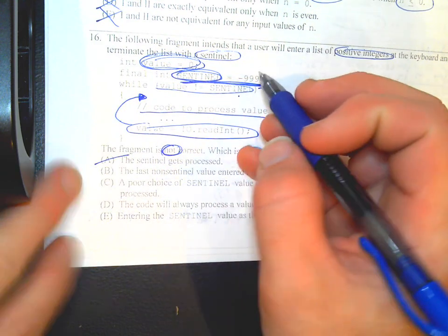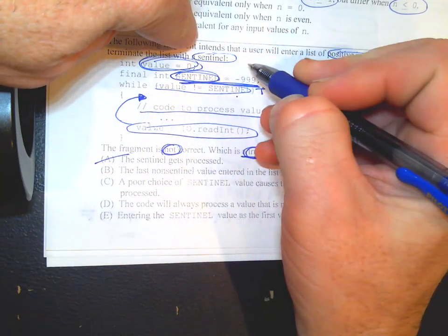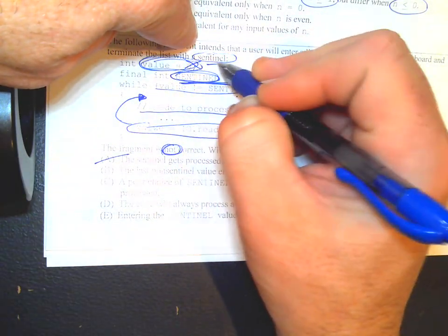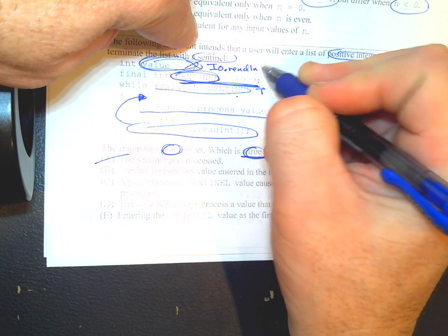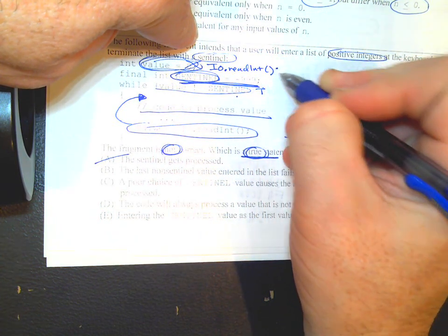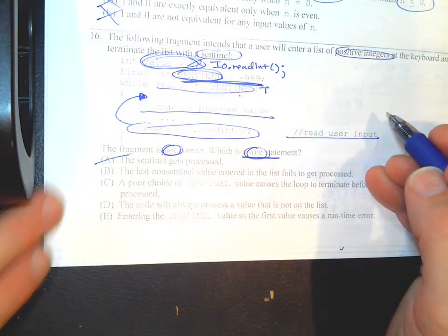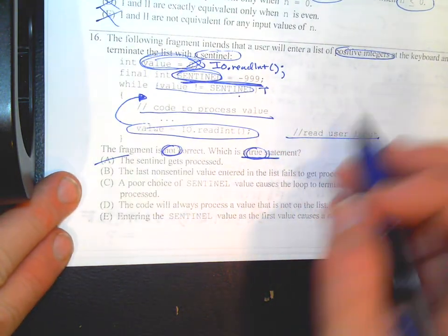What I think we have to do is read the value in one time first for this to work. So a lot of times if you're trying to look at what's wrong with the code, you need to start thinking, well, how could I fix it?